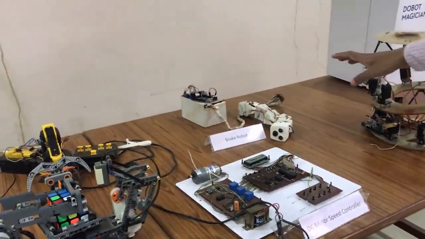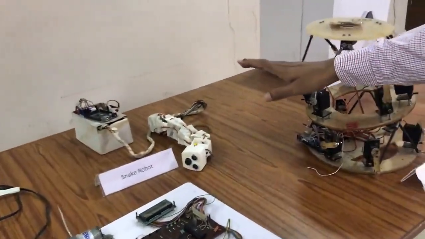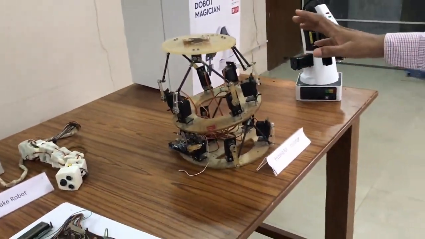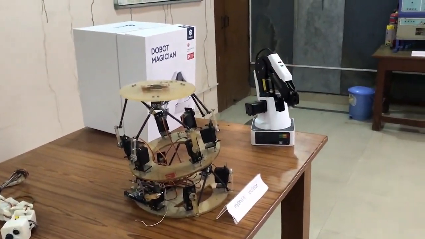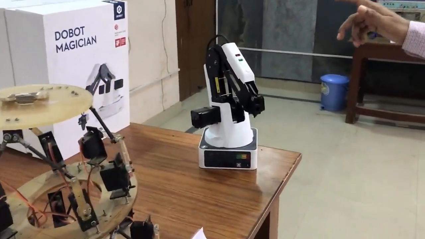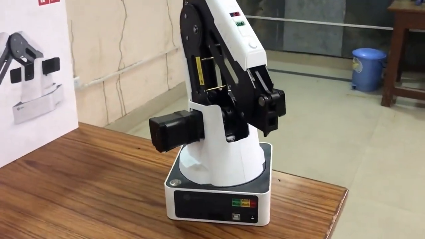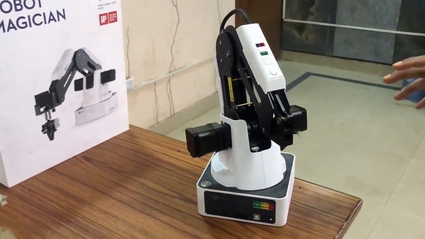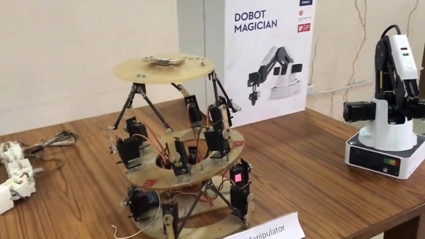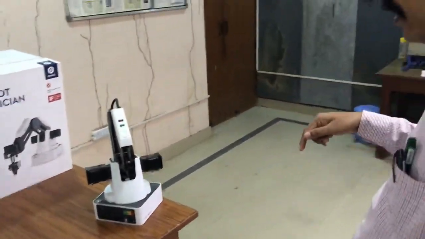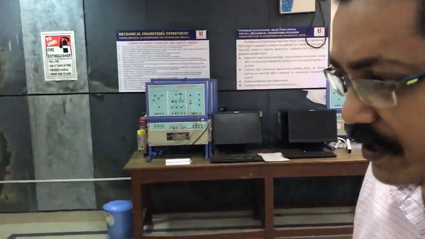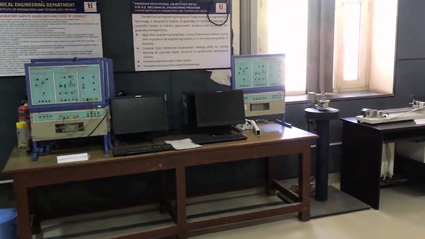And this is a flexible robot. This is basically the snake robot. And this is a hybrid manipulator. And this is one type of robot, and this is a 4-axis robot. And this is based on a parallel mechanism, and this is used for manipulating or for pick and place operation of different objects.